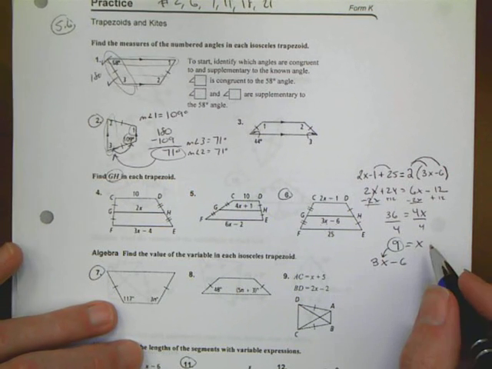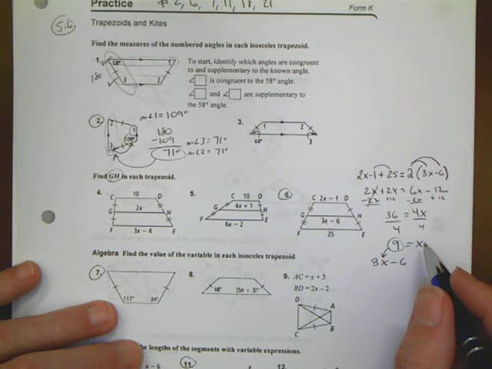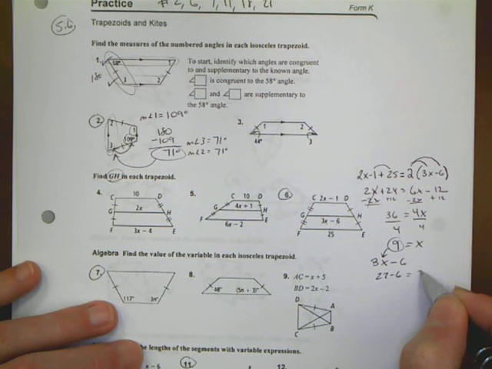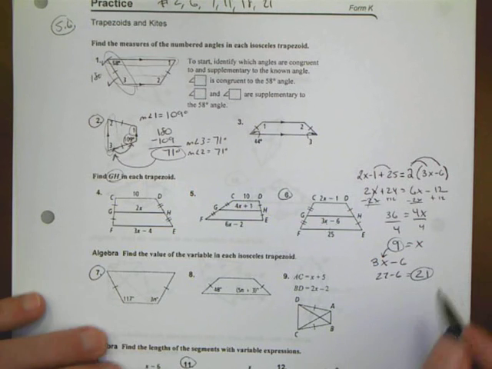So if x is really equal to 9, then we get 9 times 3 is 27 minus 6, which gives me the answer of 21 for number 6. Let's take a look at number 7.